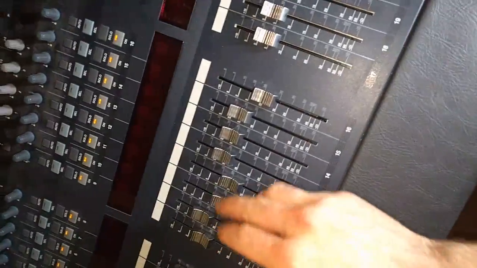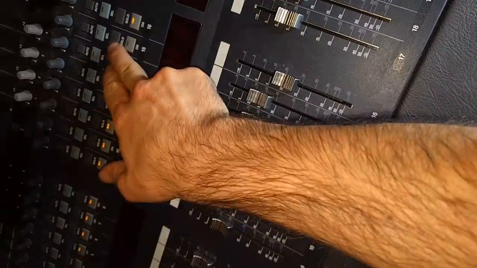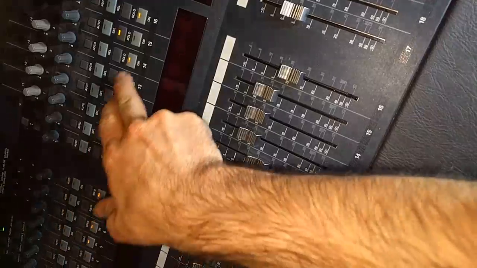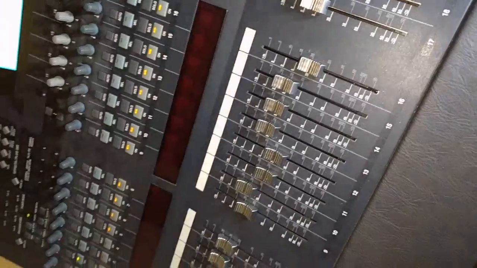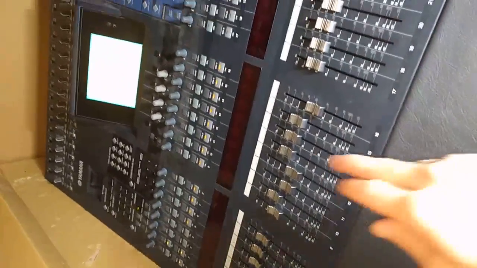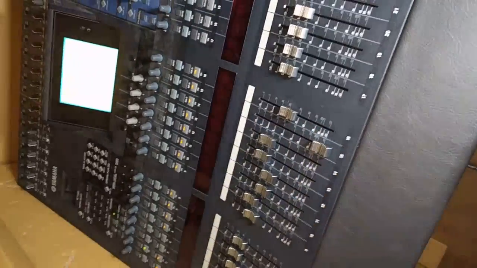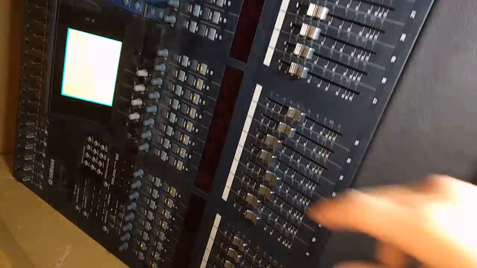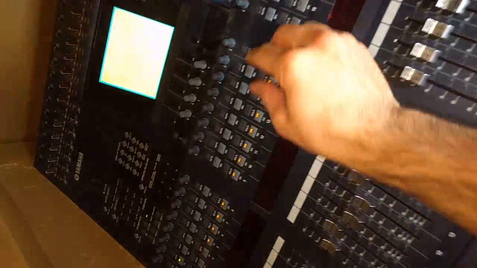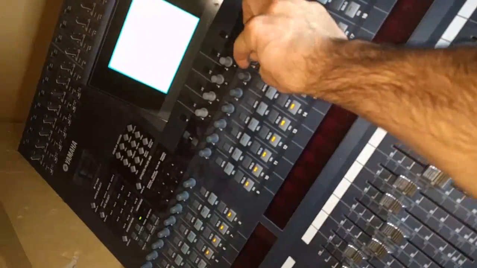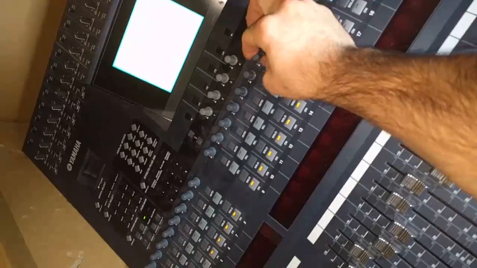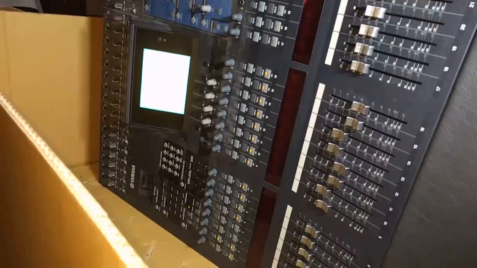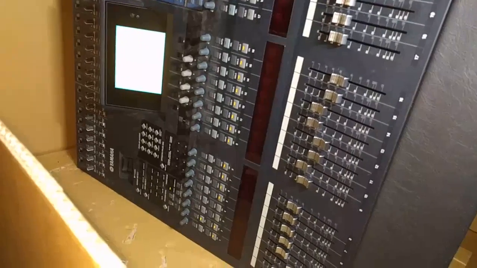Now let's see what happens if we can solo stuff. We can control it here. It's really cool. We've got panning, which by the way is a rotary knob instead of a potentiometer, which is pretty interesting. It means the panning is done digitally.